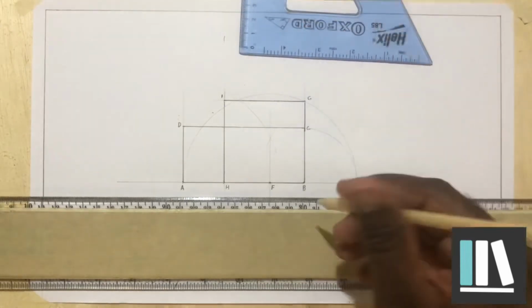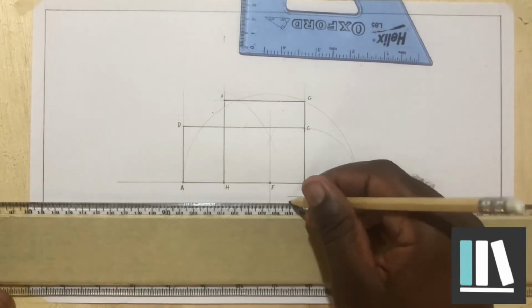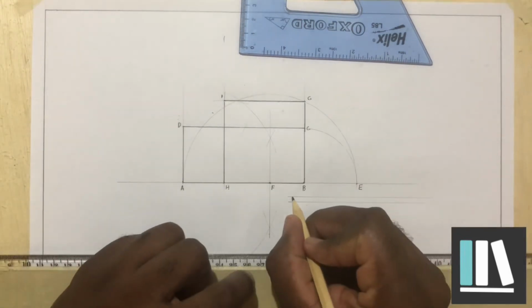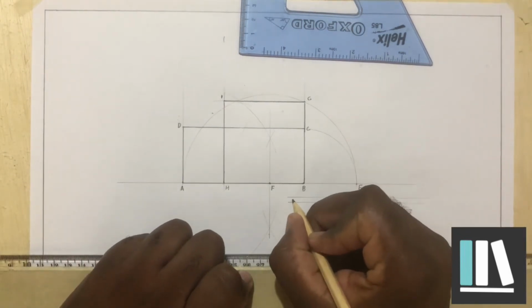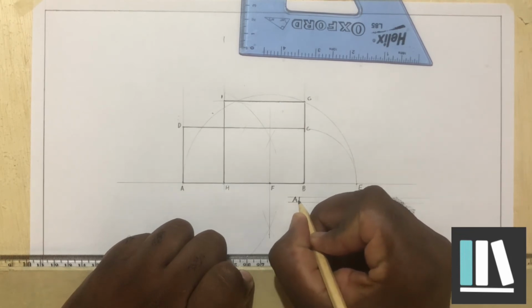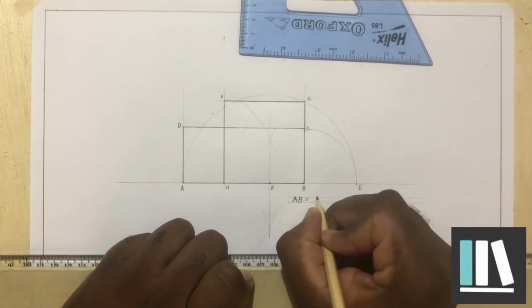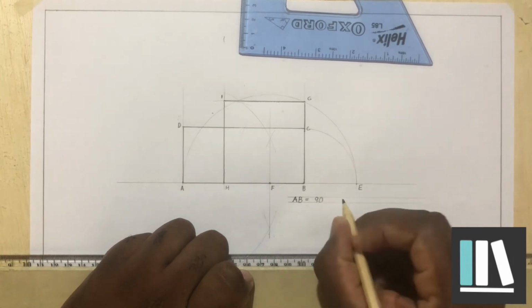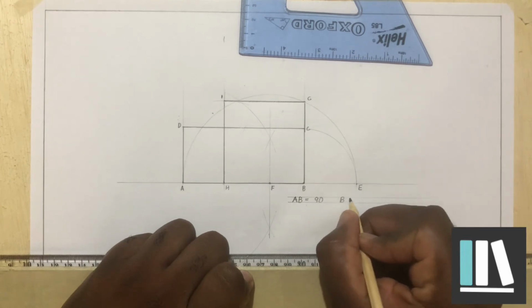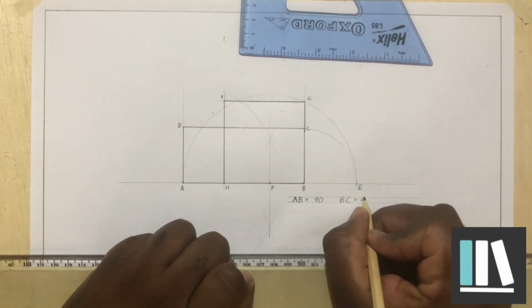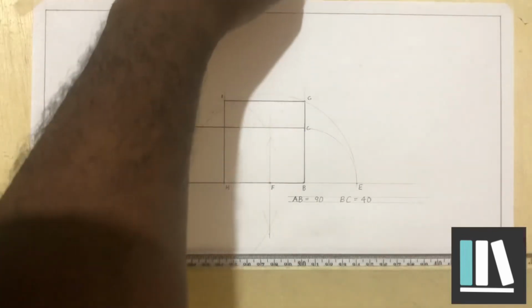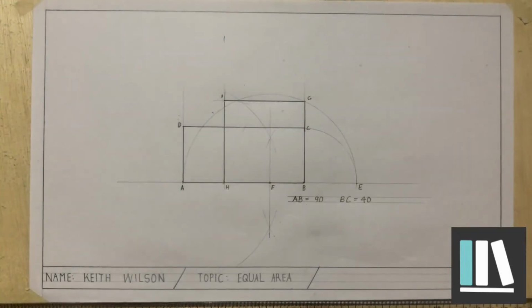All right, so let me write down the measurements that were given. AB was 90 millimeters and BC was 40 millimeters. And there you have it. This is a drawing of a square that is equal in area to a given rectangle. So you were given the rectangle and you were required to draw a square. So this is how it is done.